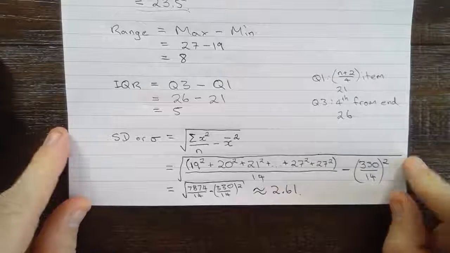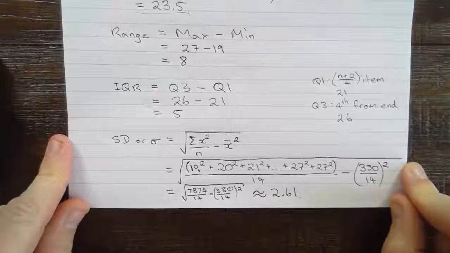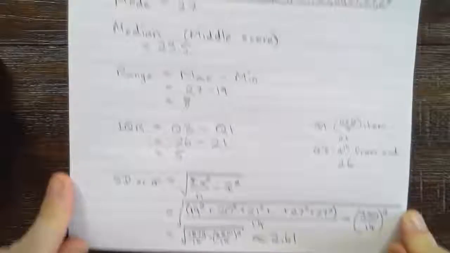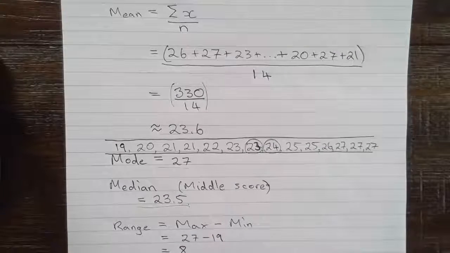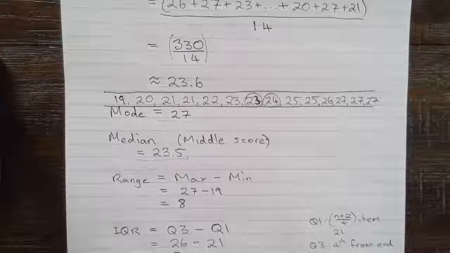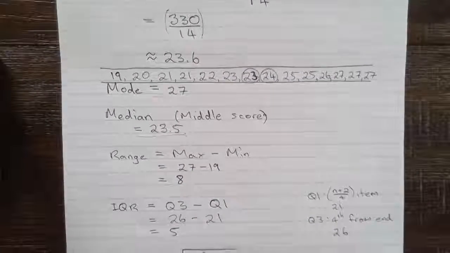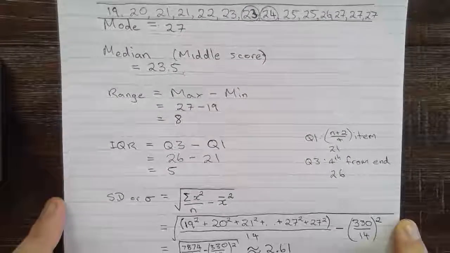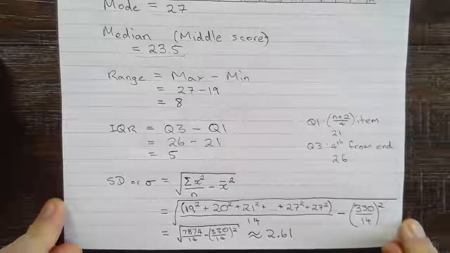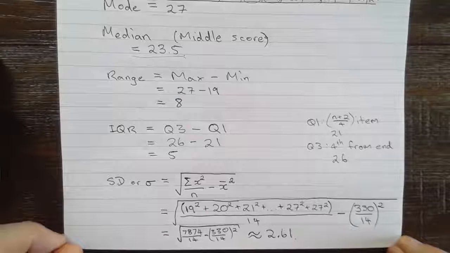Okay, so there we go. That's looking at a set of data given individually and finding the mean, the mode, the median as measures of central tendency, and then the range, interquartile range, and standard deviation as measures of spread or dispersion of the data.